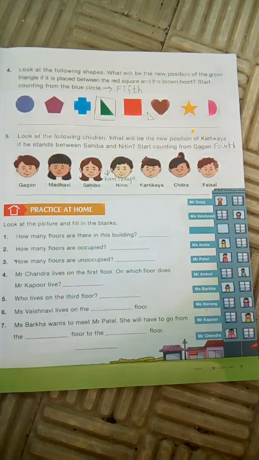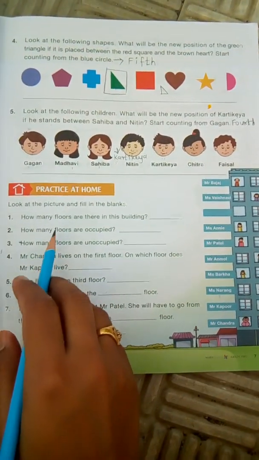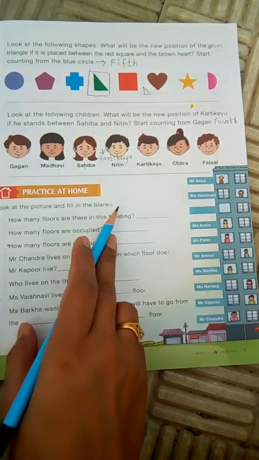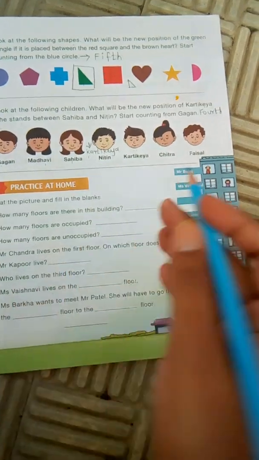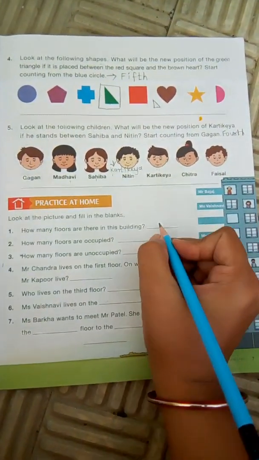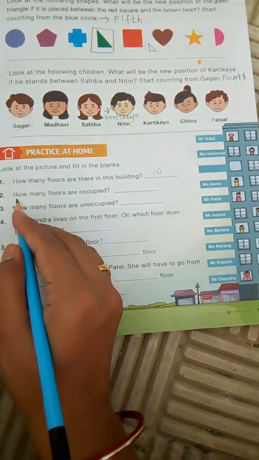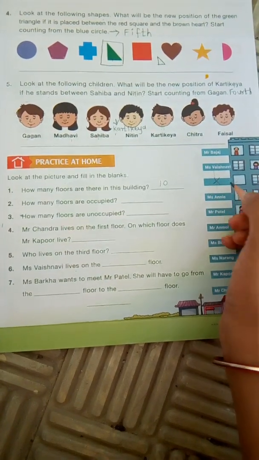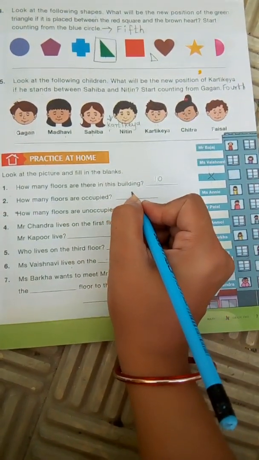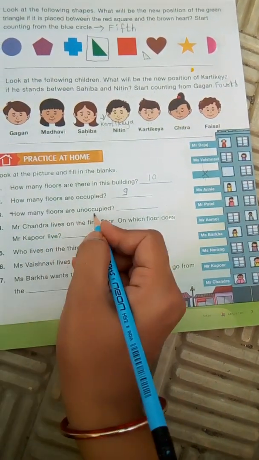Now let us see the questions. Look at the picture and fill in the blanks. First question: how many floors are there in this building? We have counted that a total of 10 floors are there. The last one is the ground floor, so we cannot count it. We start from the first, Miss Chandra's floor. Then how many floors are occupied? Ten floors are there and no one is on the 8th floor, so in total 9 floors are occupied. How many floors are unoccupied?